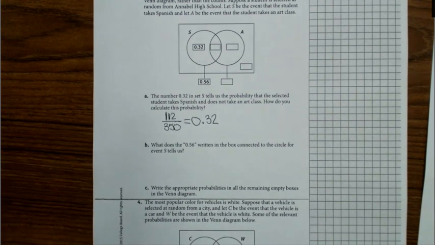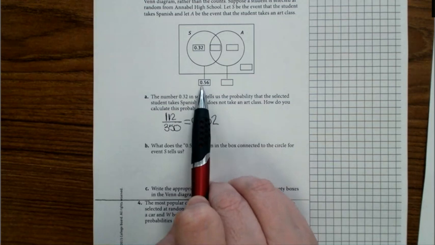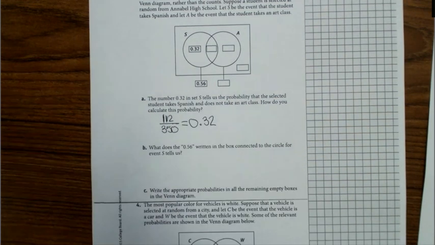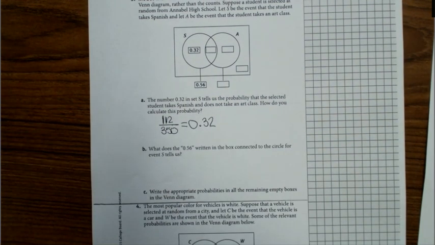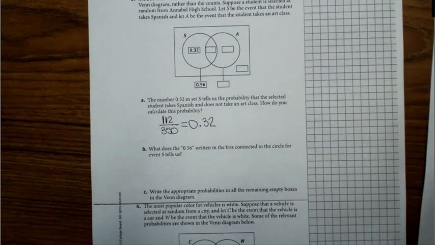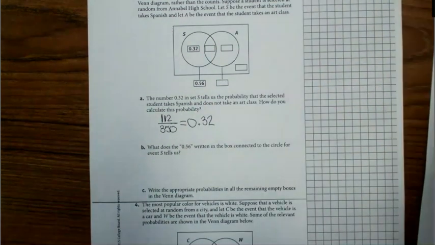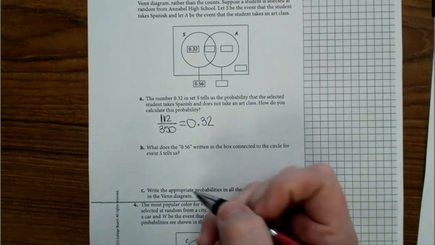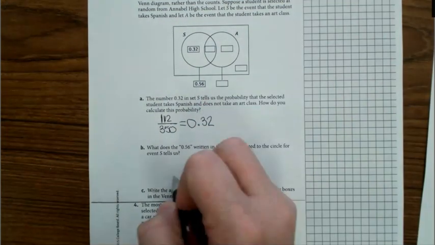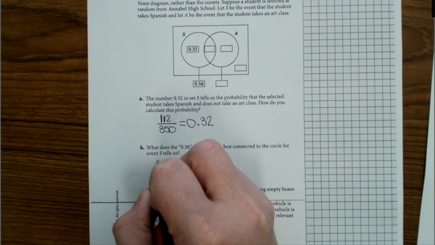What does the 0.56 written in the box connected to the circle for S tell us? Well, what did that circle represent? This whole circle represented that they took a Spanish class, right?